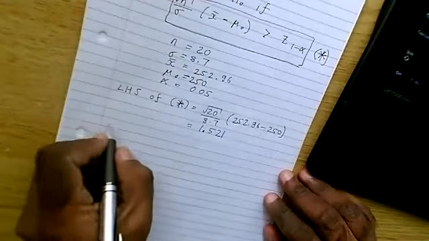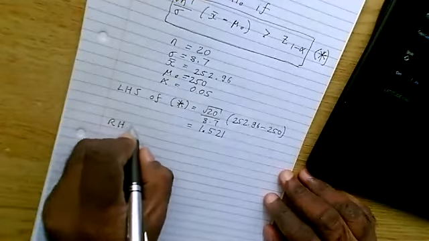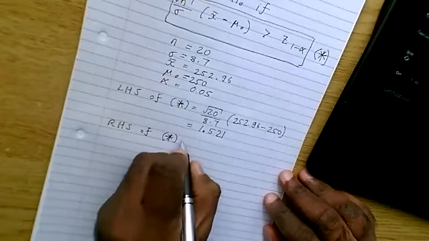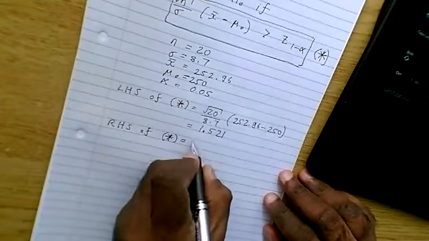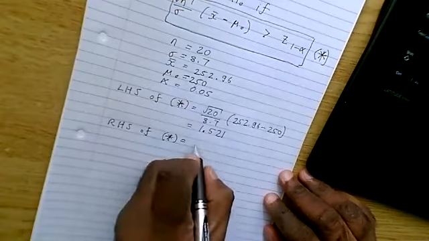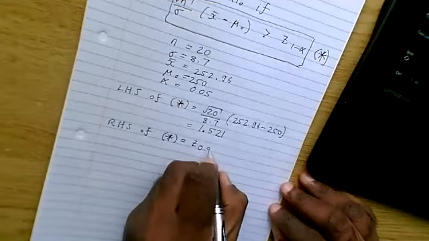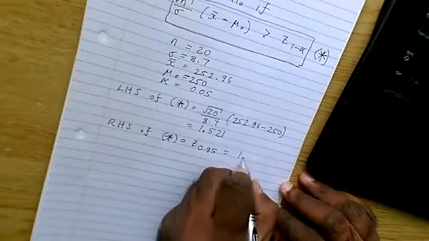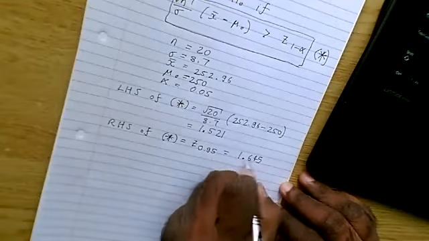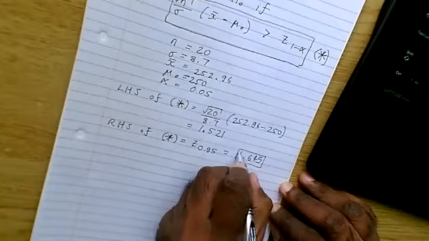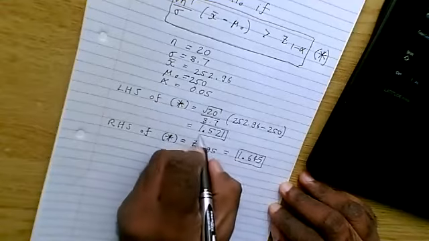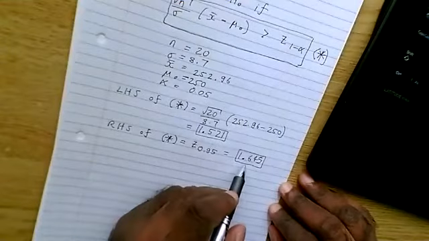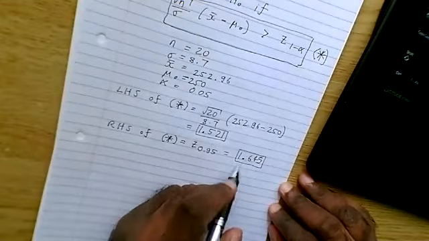If you work this out using a calculator, this is what you will get: 1.521. And the right-hand side of star, because alpha is 0.05, will be Z 0.95, which I'm sure you know is 1.645. So this is the right-hand side, and this is the left-hand side. Clearly this is not greater than 1.645.